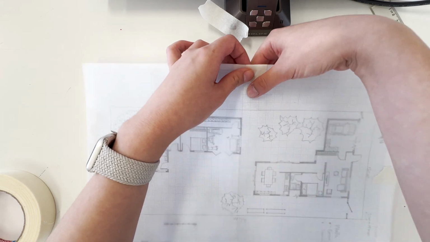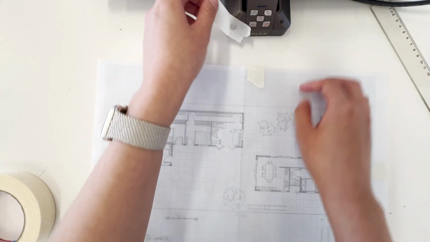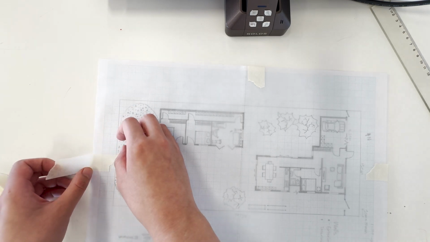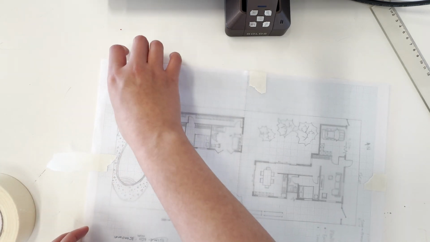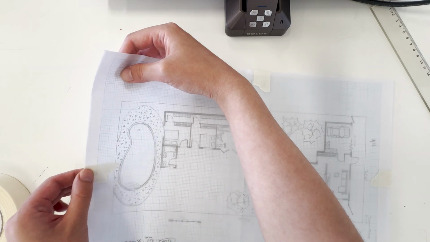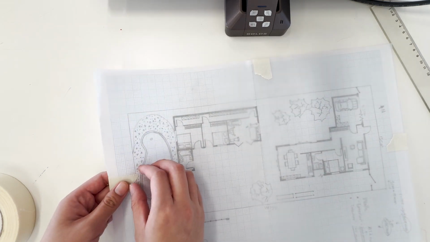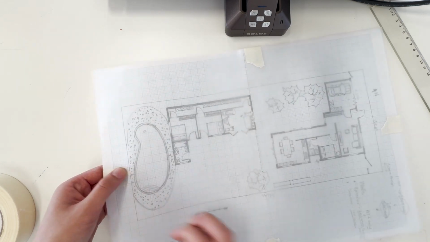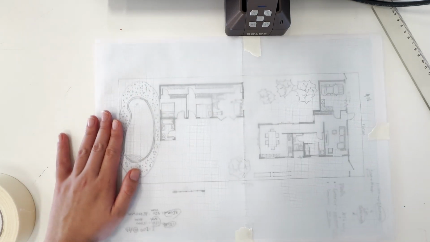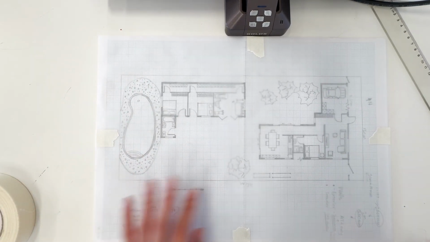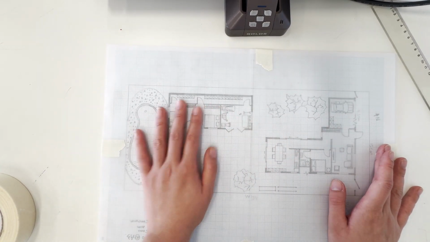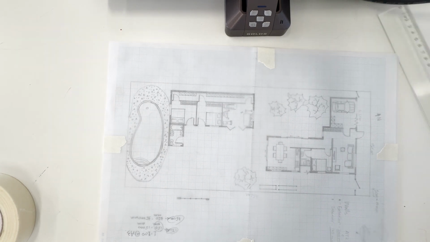All right, so this step is to secure your drawing so that they don't move around. All right, maybe we don't tape it on top of things. I'm just gonna tear that piece off. Okay, so that's done. So now I have my drawing secured. I'll say the tracing paper secure on my draft. So now I can start tracing.